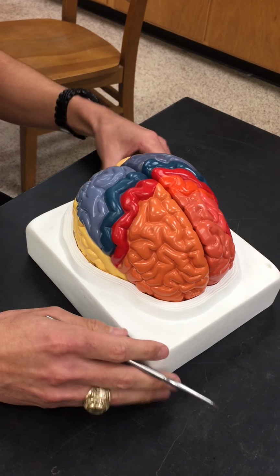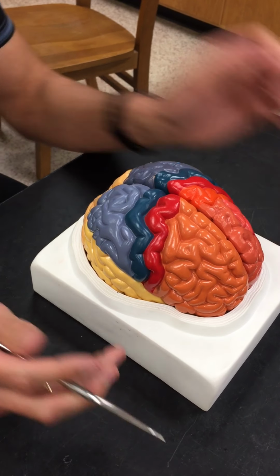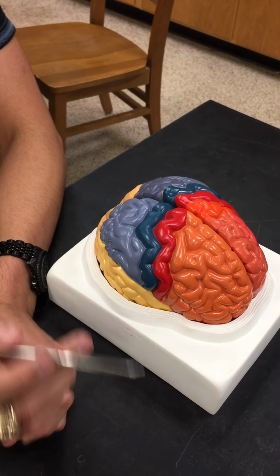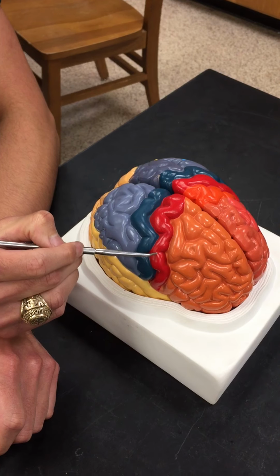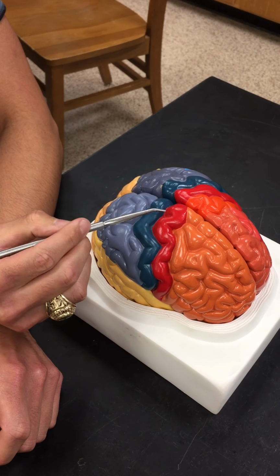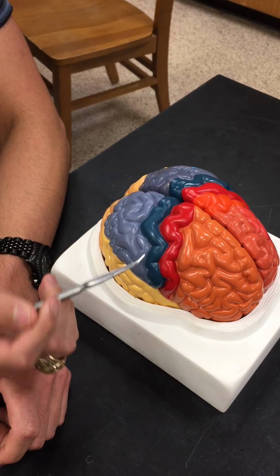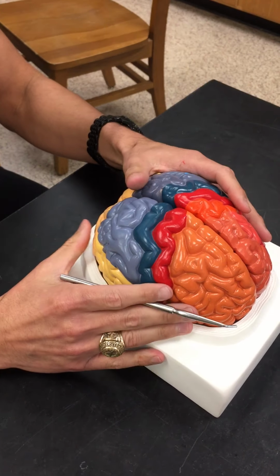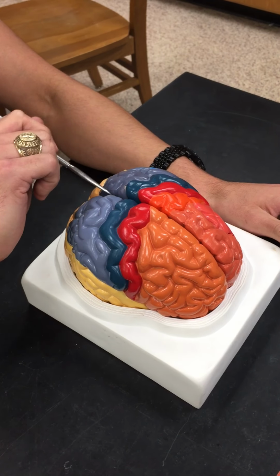Now, the next thing I want to cover is the fundamental difference between gyri and sulci. So gyri are the elevated ridges, which are this part over here. And sulci are the grooves that are in between. So all of these right here. And fissures are deep. So for instance, this right here, this is the longitudinal fissure.